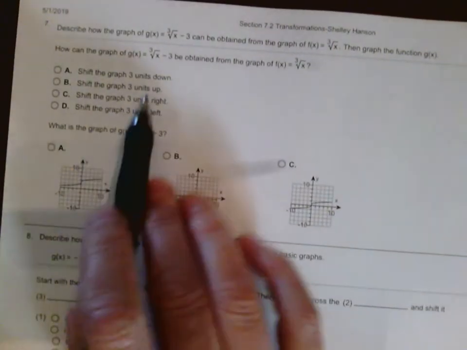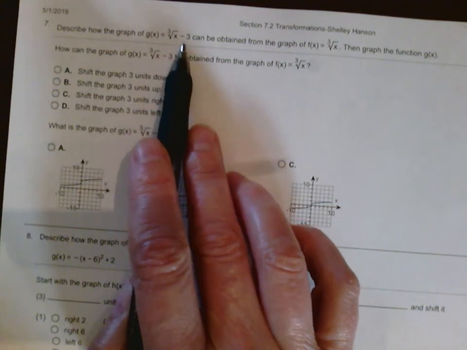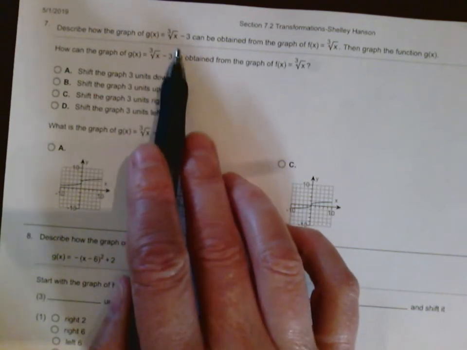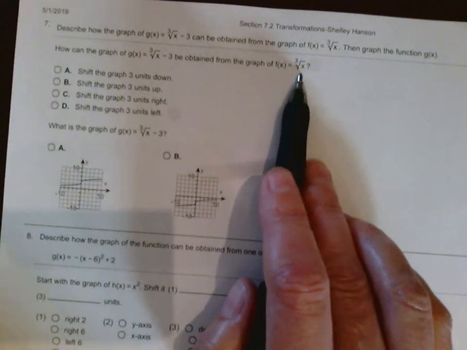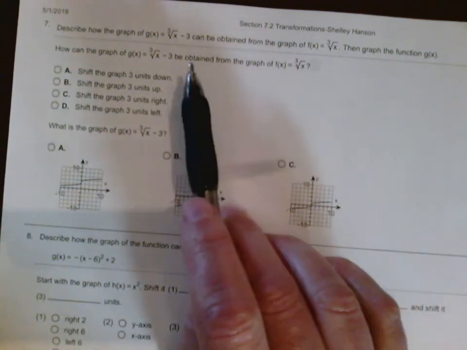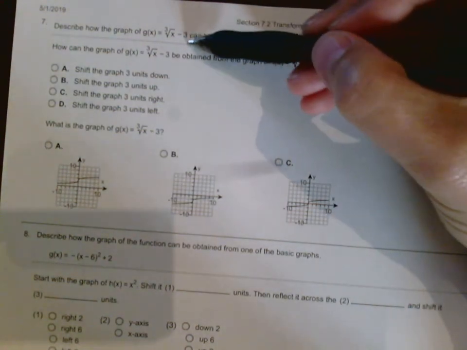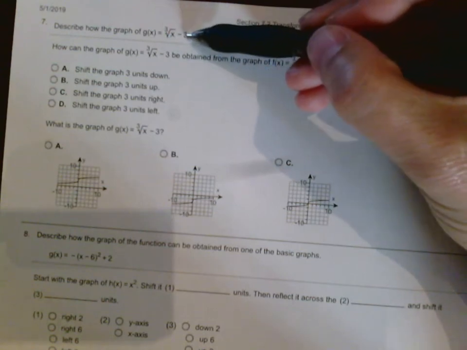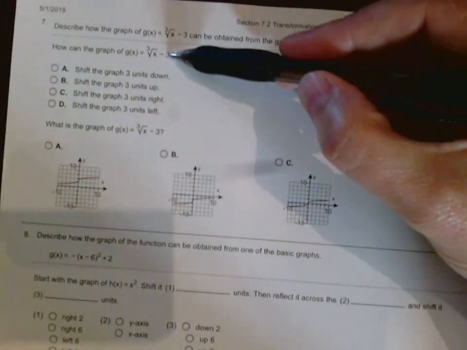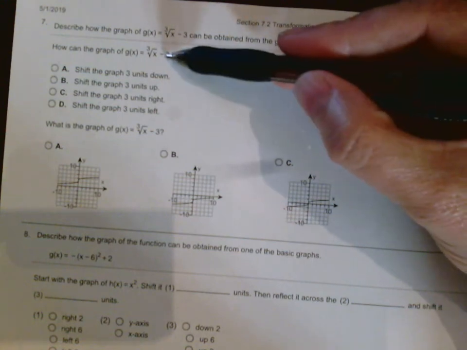Same thing. It's a graph of the cube root of x minus 3. So let's see, it's going to start off with the graph of the cube root of x. And what is this minus 3 going to do to that shape? Well, this minus 3 is on the outside, right? It's not underneath the radical, which means it's outside of that radical. So outside numbers shift up and down, and you go with the sign. So it's actually going to shift it 3 units down.